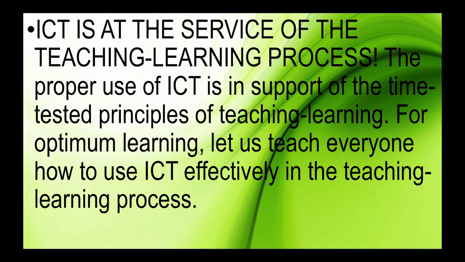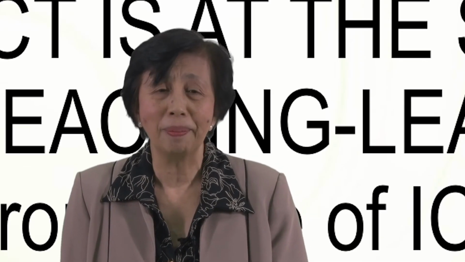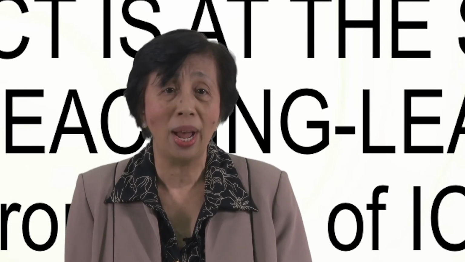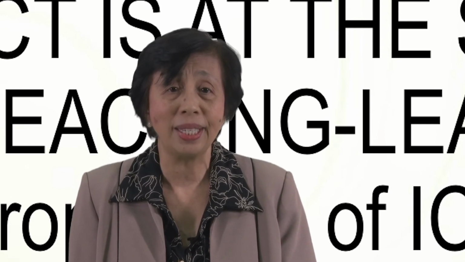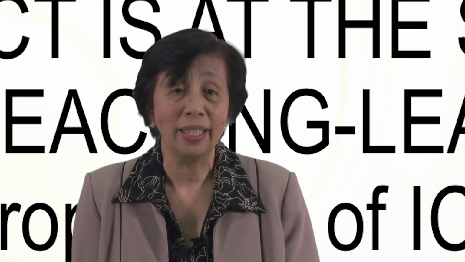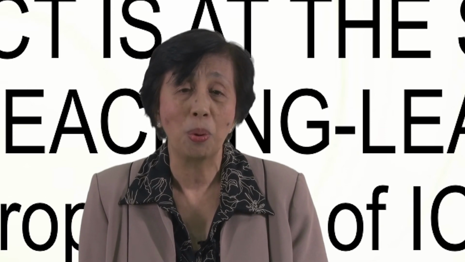ICT is at the service of the teaching-learning process. The proper use of ICT is in support of the time-tested principles of teaching learning. For optimum learning, let us teach everyone how to use ICT effectively in the teaching-learning process.